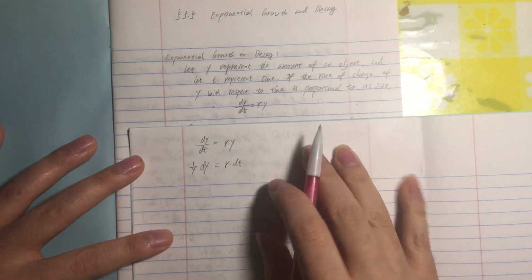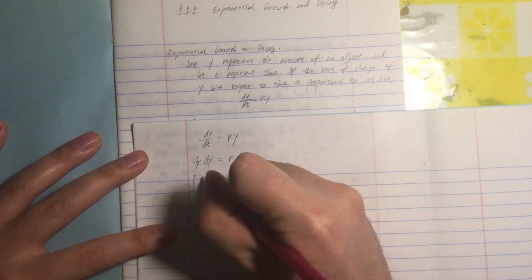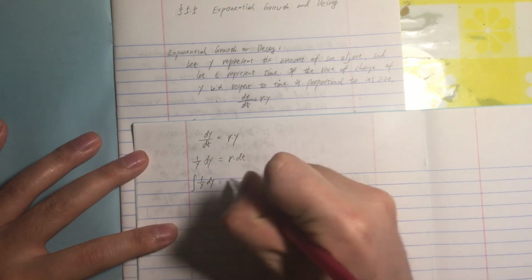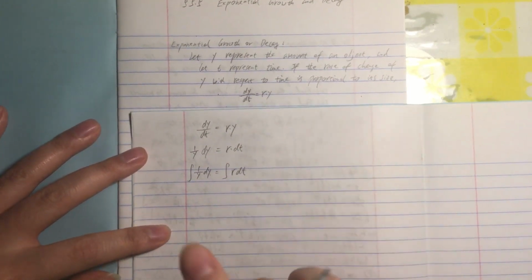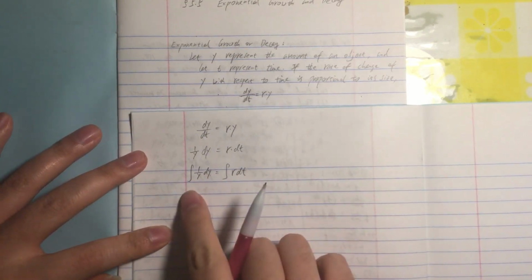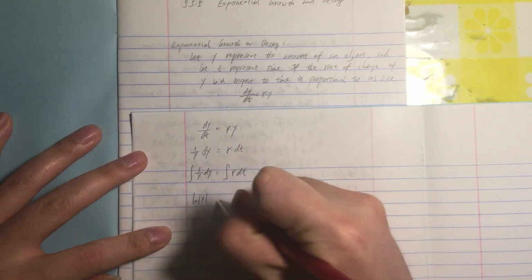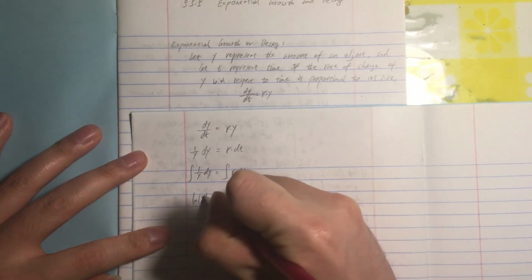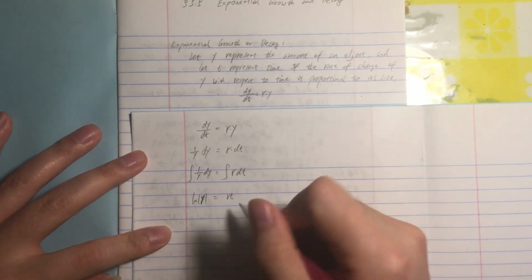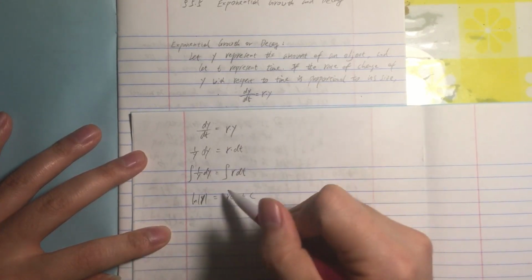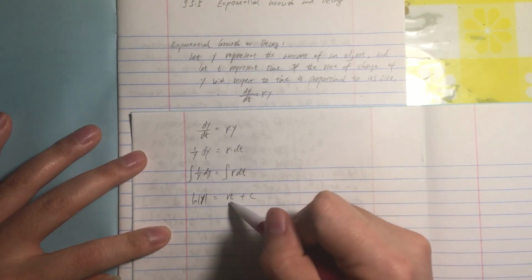Next, take the integral on both sides. I get the integral of 1 over y dy equal to the integral of r dt. Next, take the antiderivative on both sides. On the left side, I get ln of the absolute value of y. On the right side, treat r as a constant. Taking the antiderivative with respect to t, I get rt plus c.